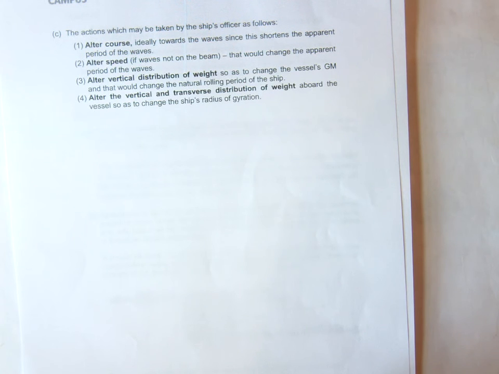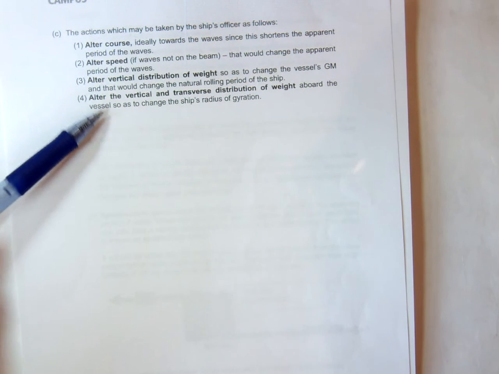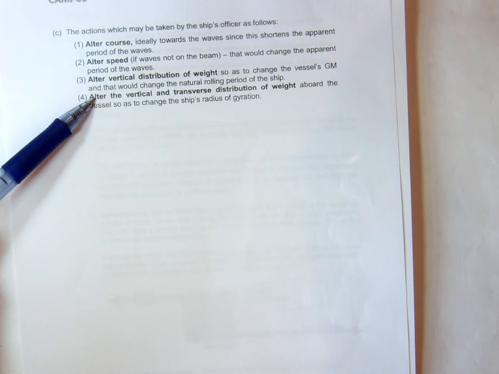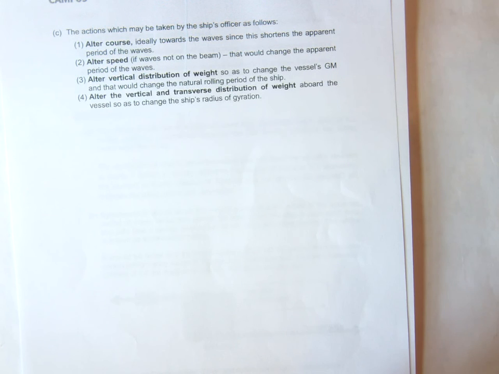The actions to be taken by the ship's officer if subject to synchronous rolling: alter course, ideally towards the waves; alter speed if the waves aren't on the beam; alter the vertical distribution of the weight; and alter the vertical and transverse distribution of the weight. As we saw from the previous discussion, altering the weights changes the GM and the radius of gyration, it changes the inertia of the vessel, and therefore stops the synchronous rolling.